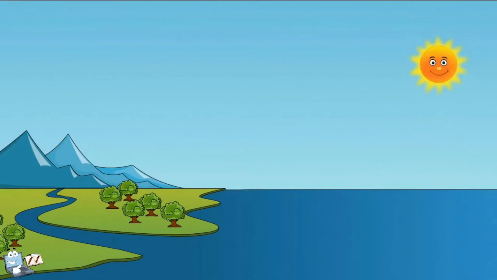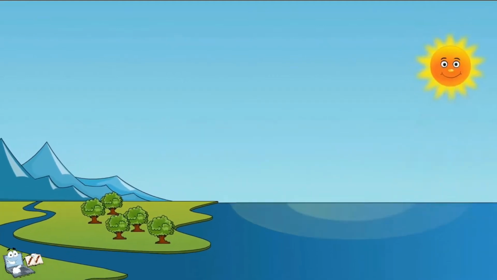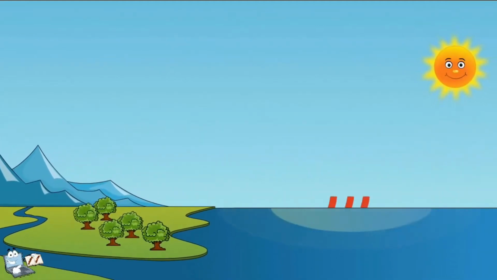So what is the water cycle? The water cycle describes how water moves through Earth's land, oceans, and atmosphere. The water cycle is made up of three major parts. We have evaporation, condensation, and precipitation.